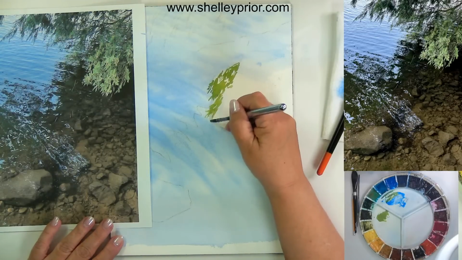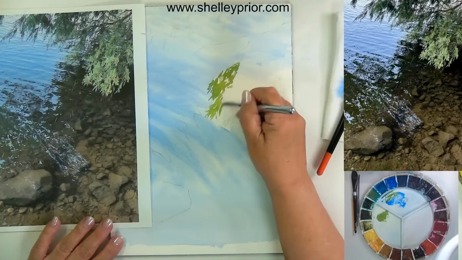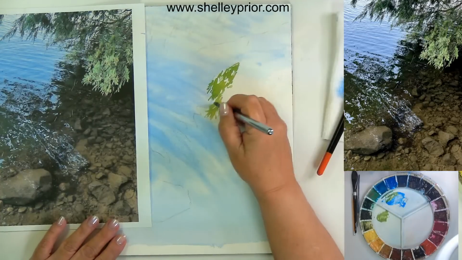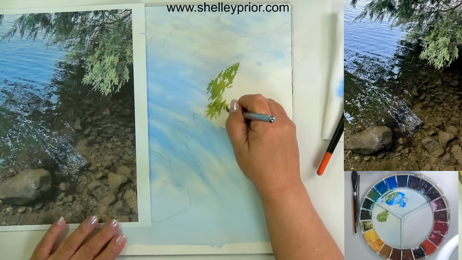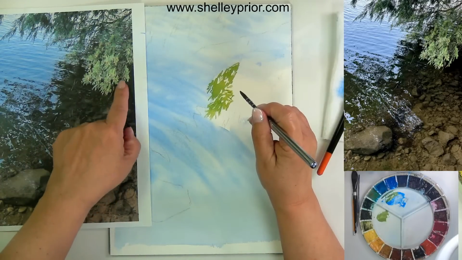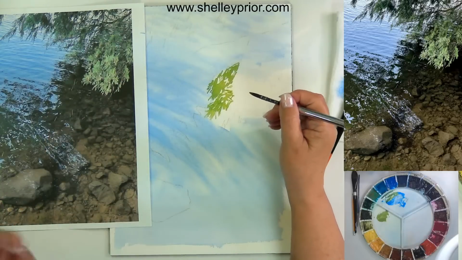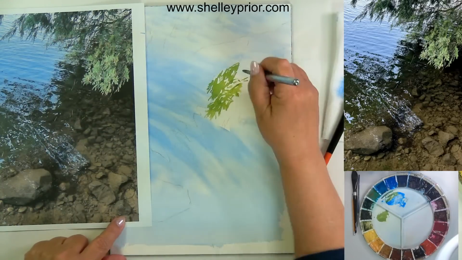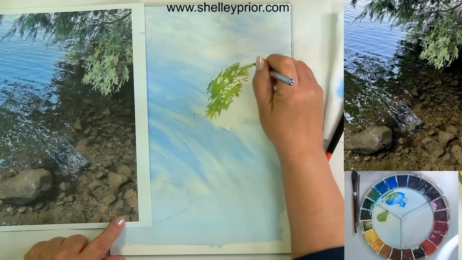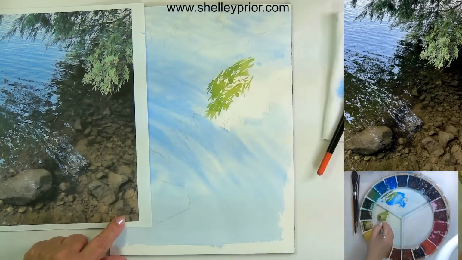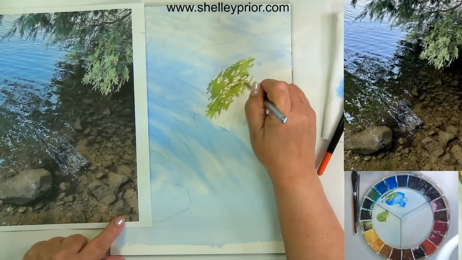Now, why am I not being too careful? Partly because I want this to look a little bit more loose than my typical style. Secondly, I really don't need to be that fussy because I'm going to be coming in with quite a dark color, as you can see, and I can cover up a lot of what I'm doing here. So I'm really just painting it in this way to remind myself the direction of the foliage, all of that type of thing.